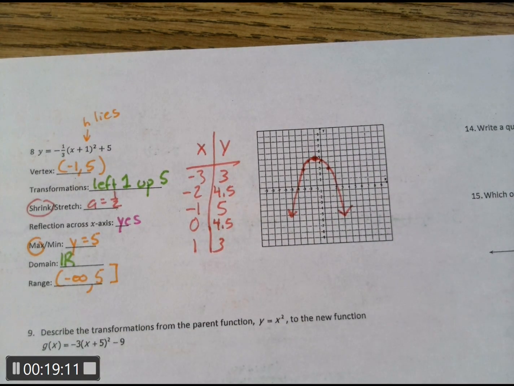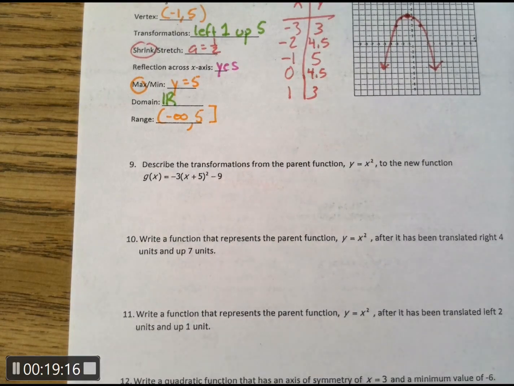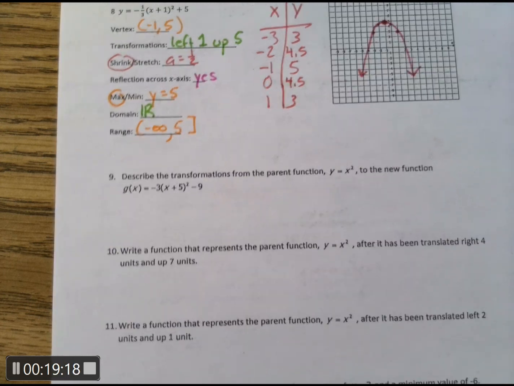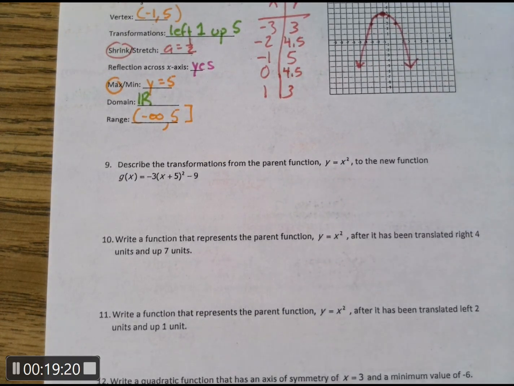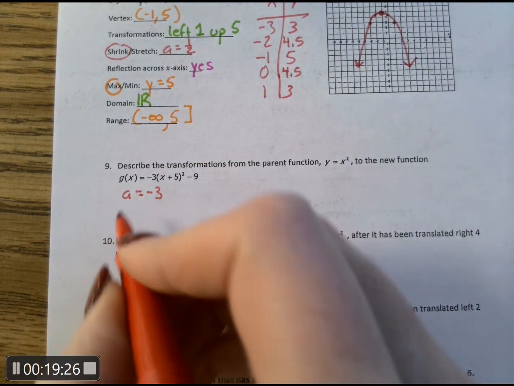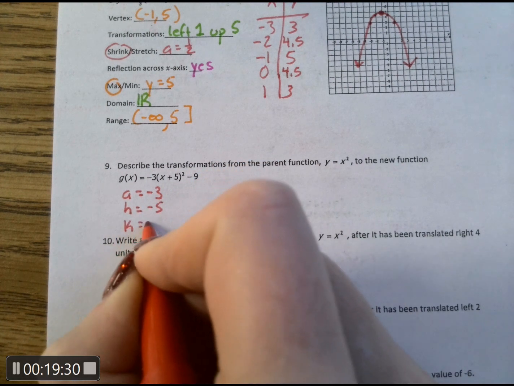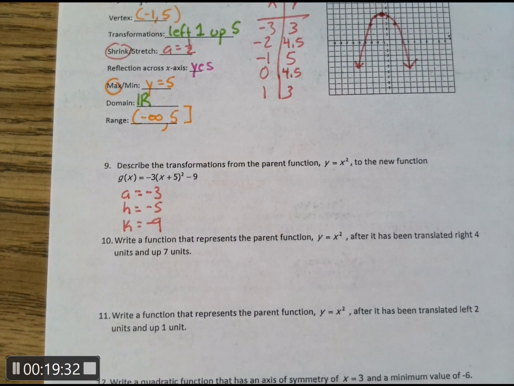Awesome. Alrighty. So now we're going to look at number 9, and we need to describe the transformations from the parent function to the new function. So what I want you to do is list out what your A is, which is going to be negative 3. List out your H, which is negative 5, and your K, which is negative 9. Okay?